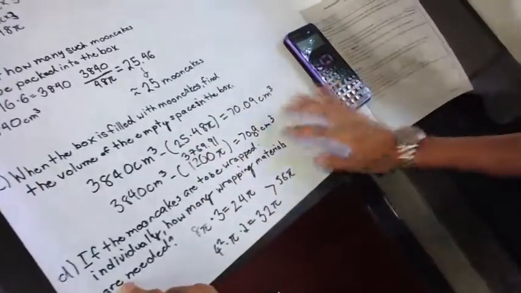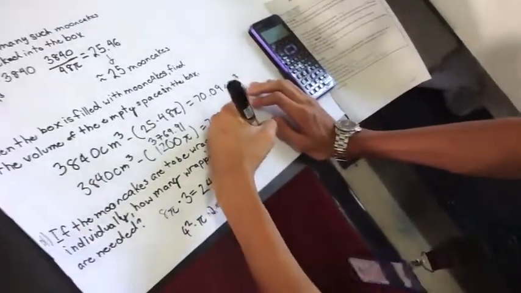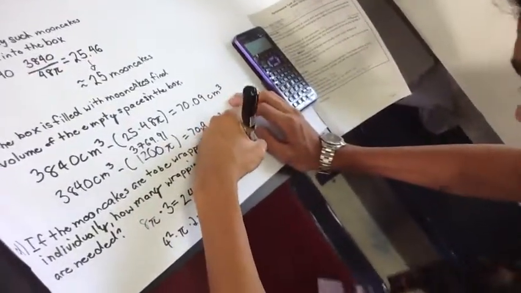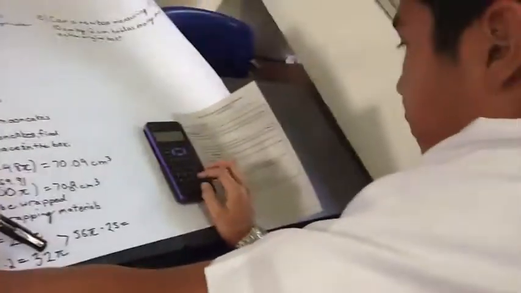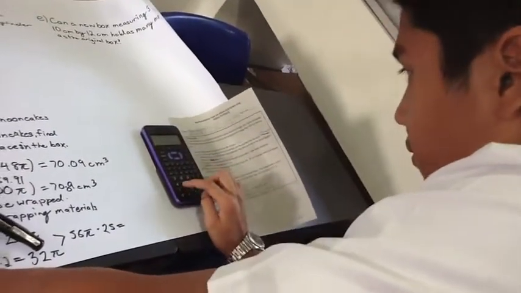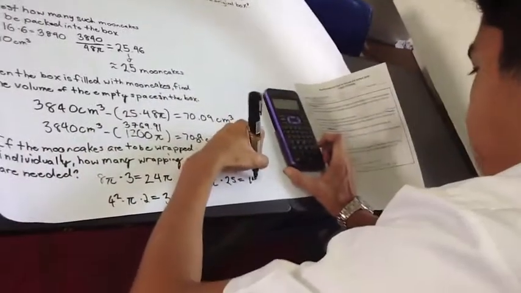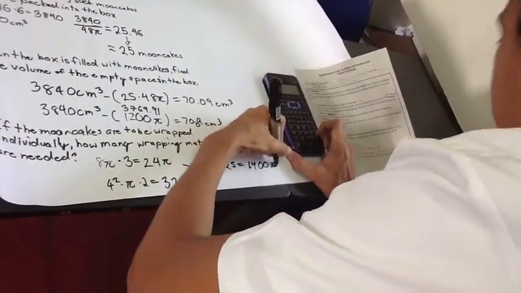Since there are 35 mooncakes, we have to multiply this 56 pi by 35. That would equal 1,960 pi. We just simply add. And that's how you answer letter D. And now letter E.